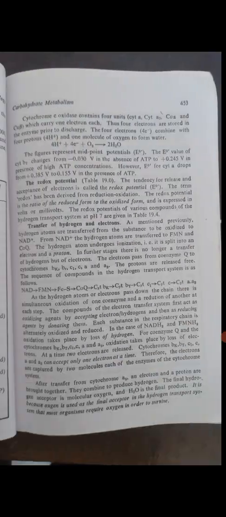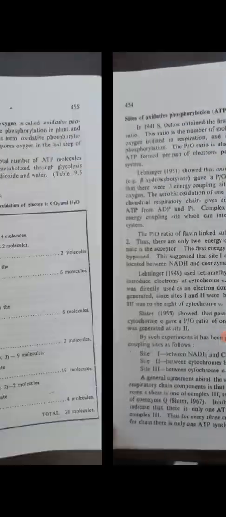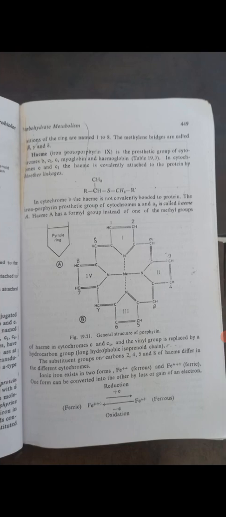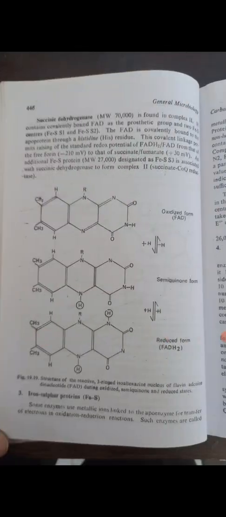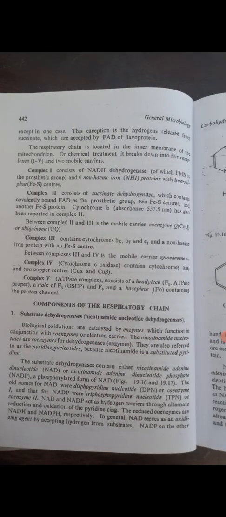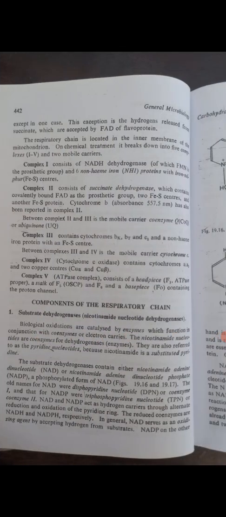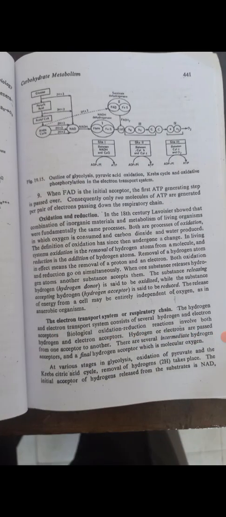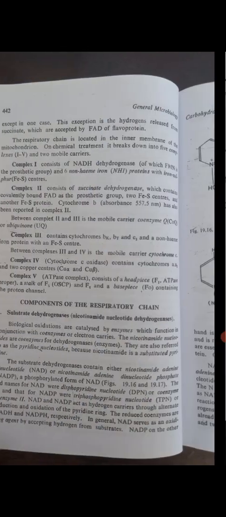In the prokaryotes, the respiratory electron transport system generates ATP in a similar way, giving you more ATP generation in the system.